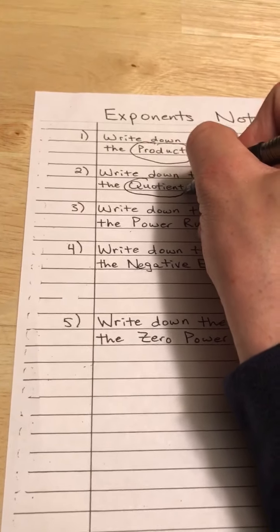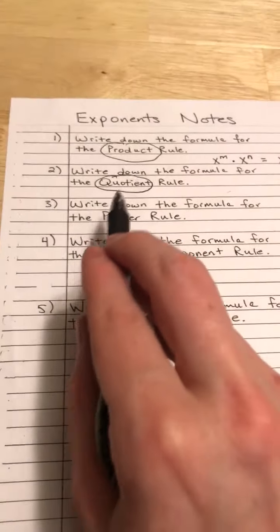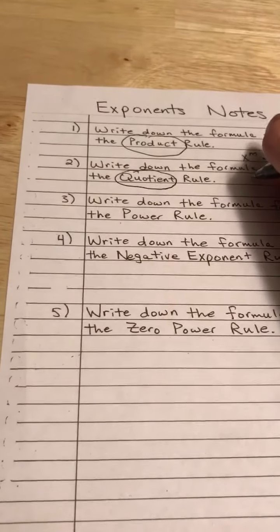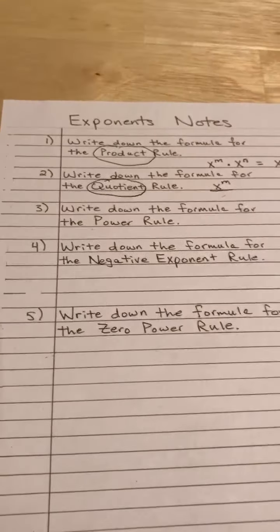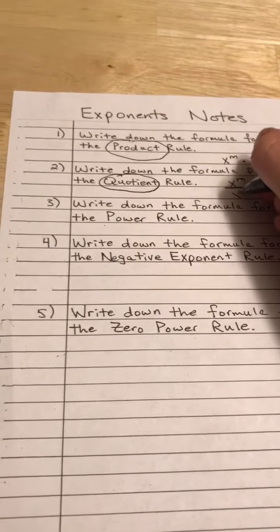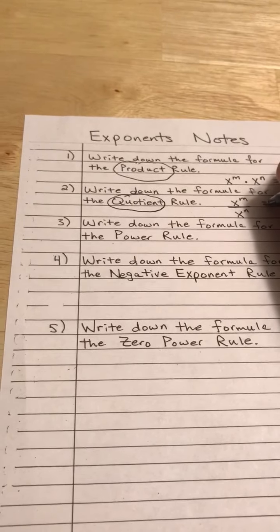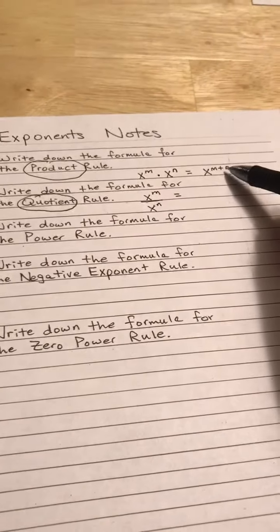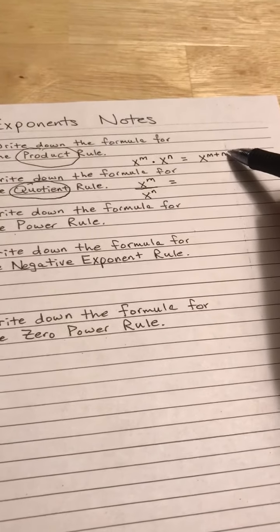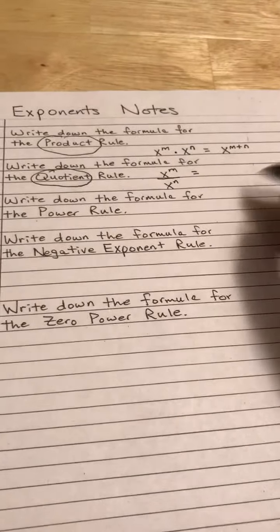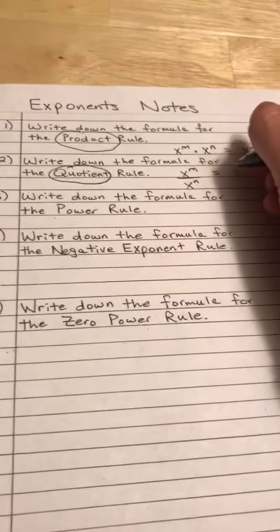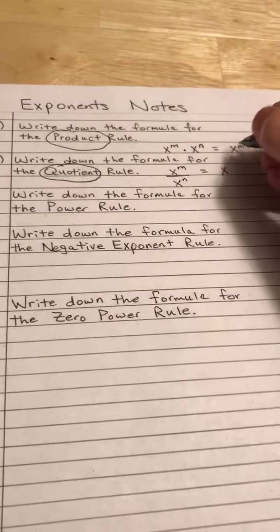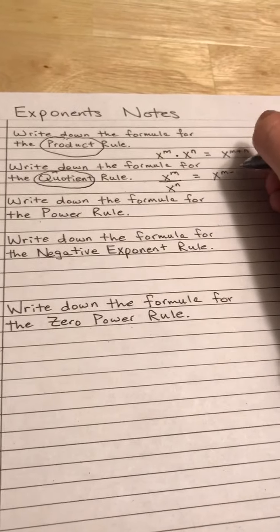All right, let's look at the quotient rule. When we're doing the quotient rule, we're not multiplying, but we're dividing, right? So if I have x to the m power on top, and on the bottom of the fraction, I have x to the n power, we're going to be dividing. Now look up here. The product rule, we added the exponents. We got that m plus n going. But right here, we're going to do the opposite of adding. We're going to do subtracting. So we're going to get the same variable x, and it's going to be raised to the m minus n.